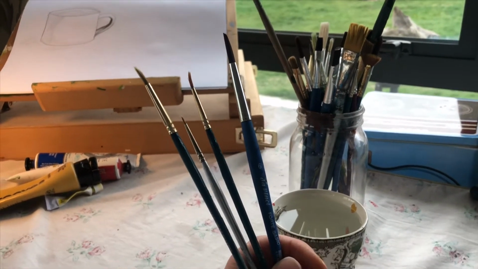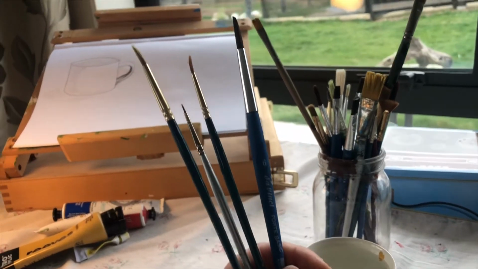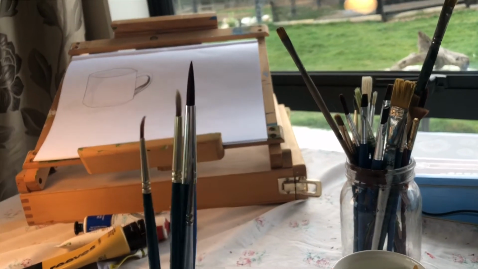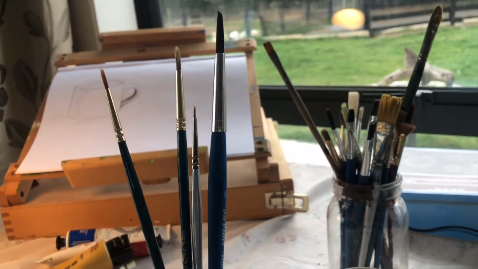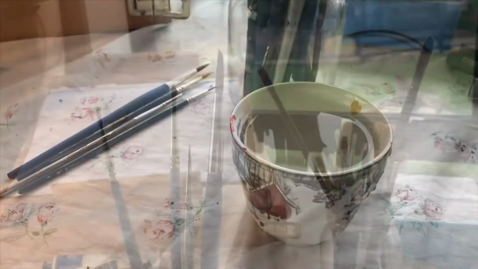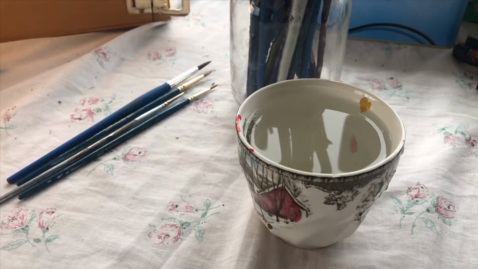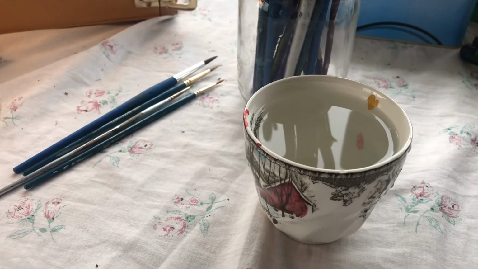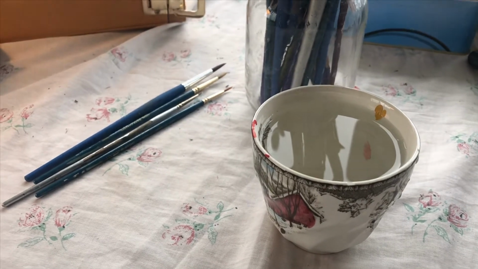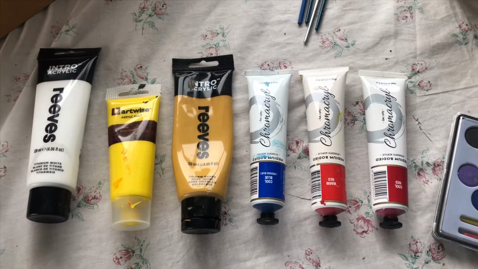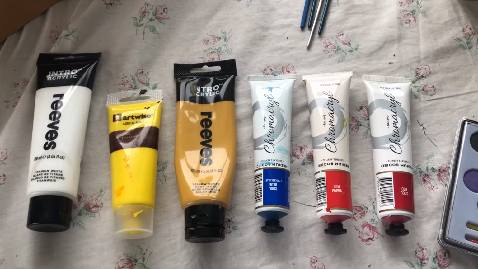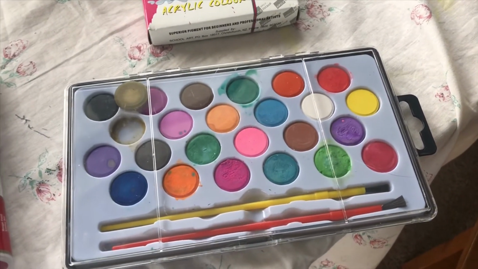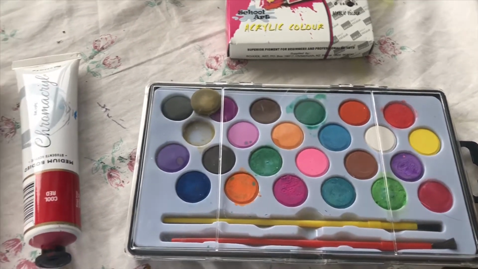Today, because my artwork is quite small, I'm just using some fine tipped brushes, ones that are quite firm, so that I'm going to be able to control the little dots that I'm going to be making with the paint. I've got a cup of water here because it's important to have water to clean your brushes and also to thin down your paint if you need to. Today I'm using acrylic paint for my artwork, but you can also use some watercolour paints or whatever you have at home.